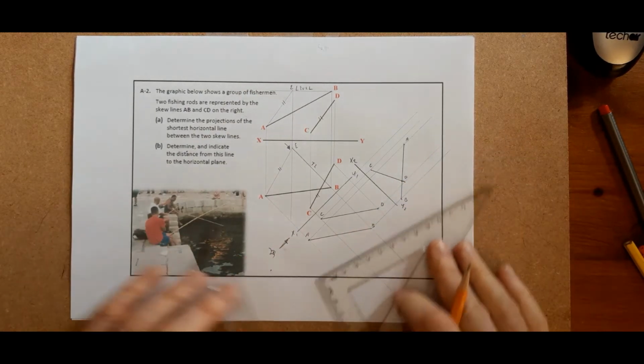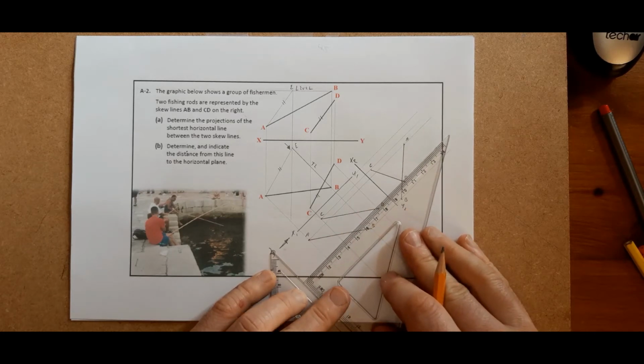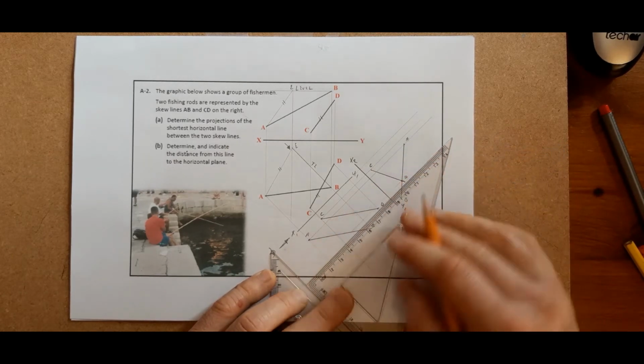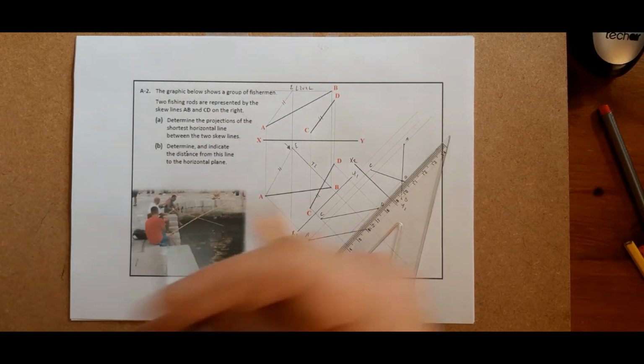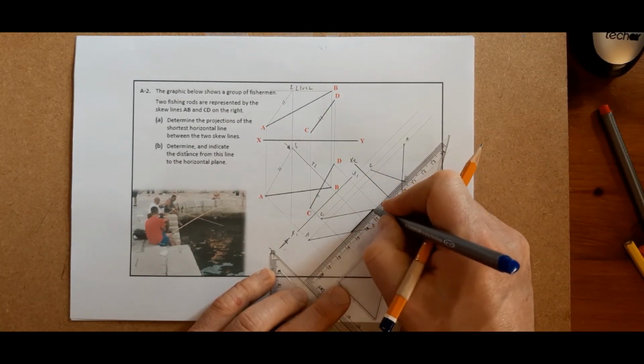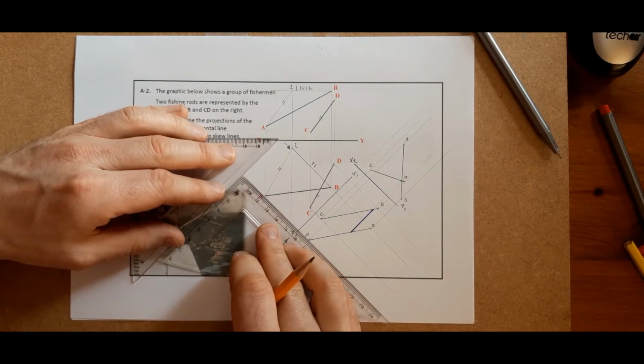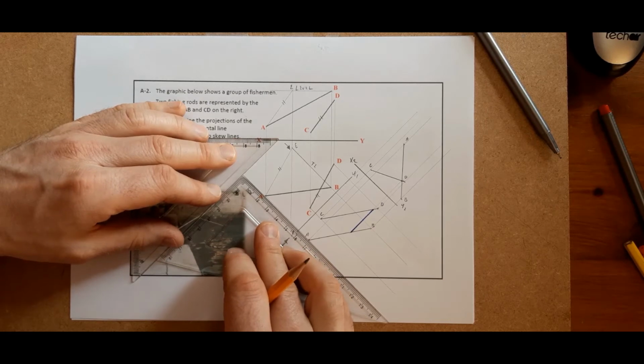That's the point we're looking for. We're going to bring it down there. I'll just put this guy in color. Now we're just bringing back through the views.